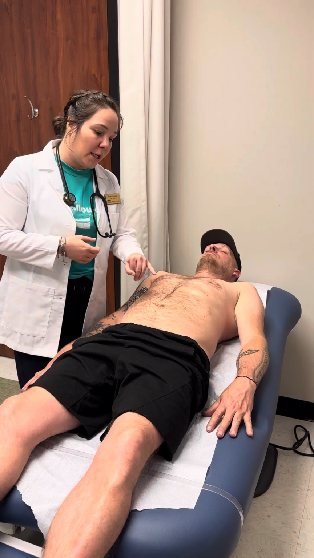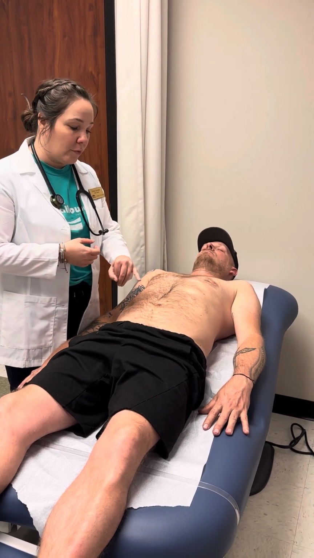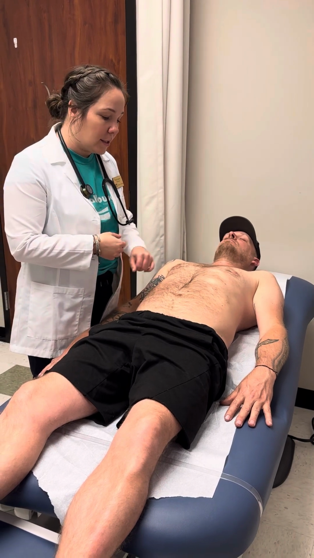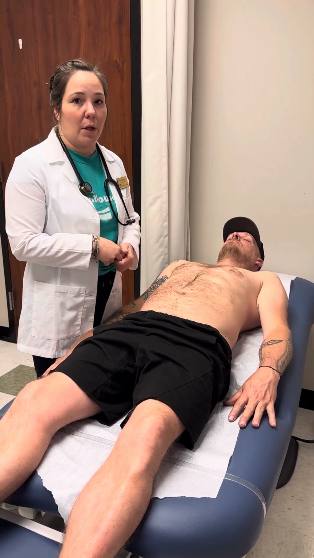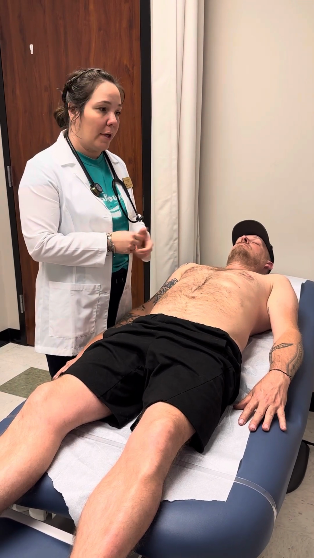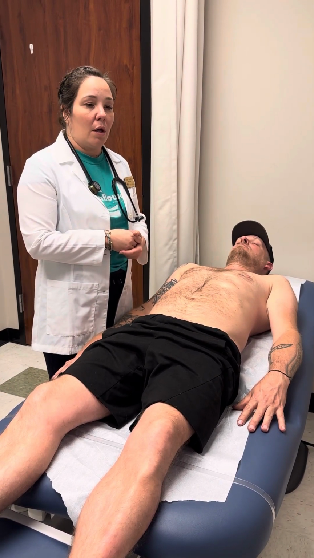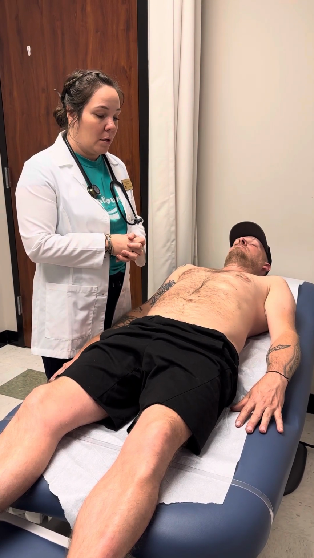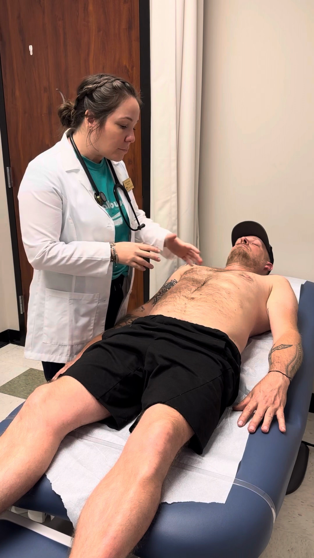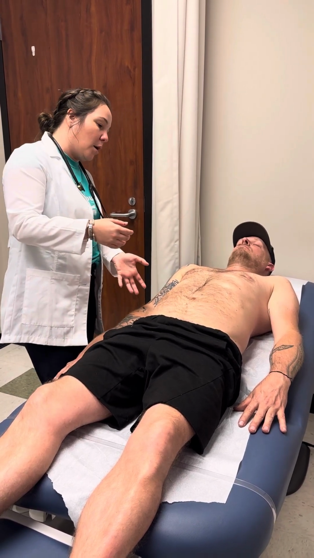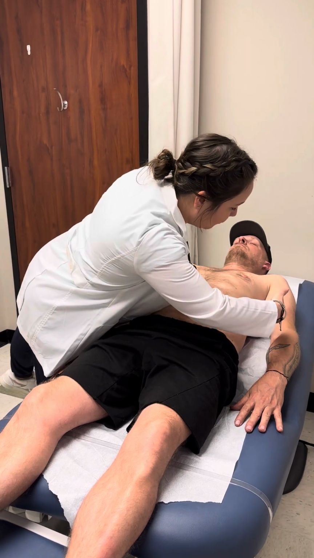So then we would inspect for and look for Cullen's sign, which is ecchymosis around the umbilicus. If we noticed any bruising around the umbilicus, that could indicate acute pancreatitis, or if he was a female, ruptured ectopic pregnancy.